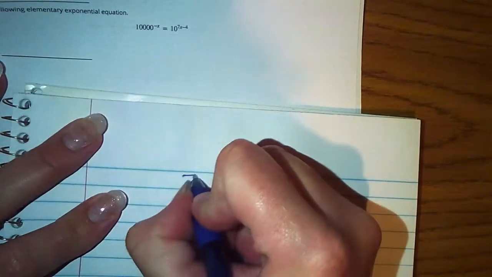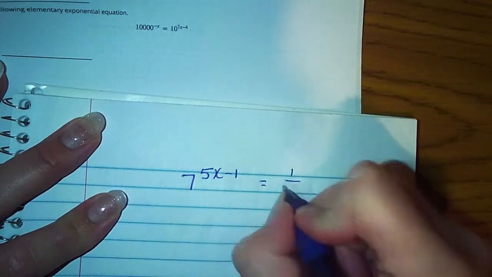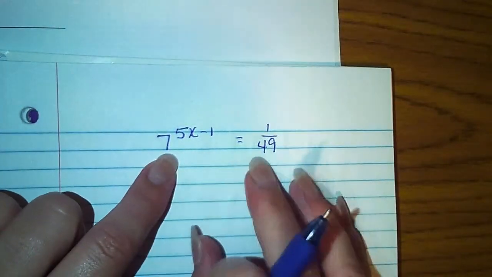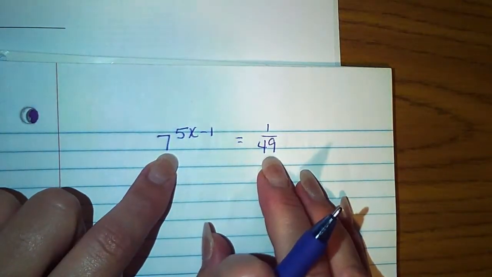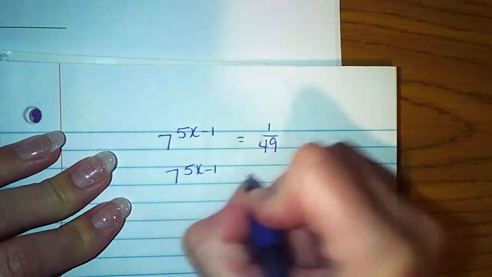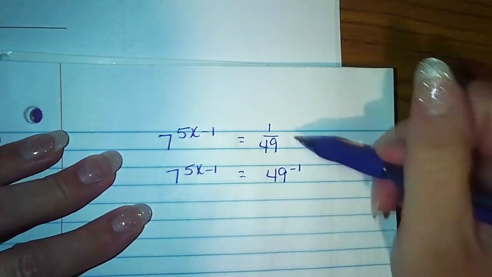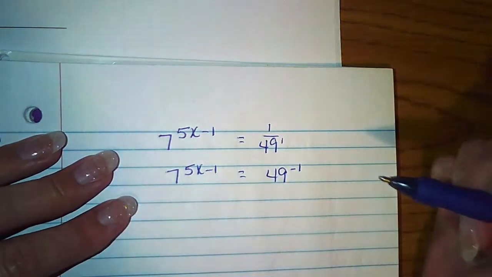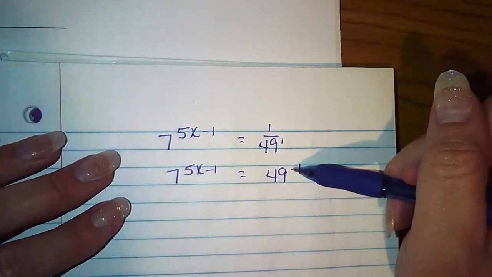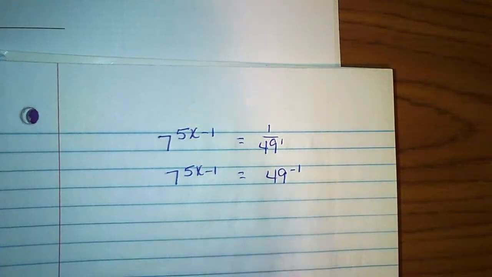So I have a 7 raised to the 5x minus 1 equals a 1/49. So your brain should be kind of tickling a little bit. Well, I know that 49 is a power of 7. I also know it's in the wrong spot. So let's get that to where it's in the correct spot. So I'm going to bring that 49 up top with a negative exponent. So that's an exponent of 1. Remember, I can change its location in the fraction by changing the sign on the exponent, sorry. So I'm one step closer.